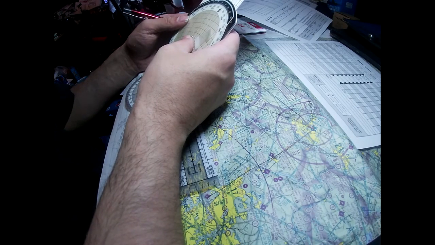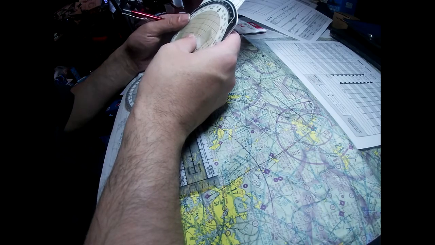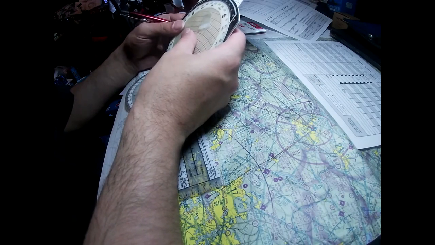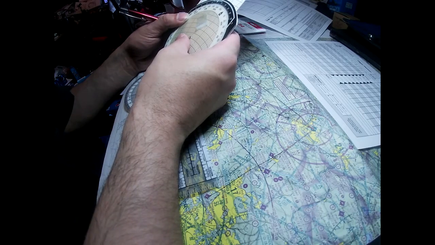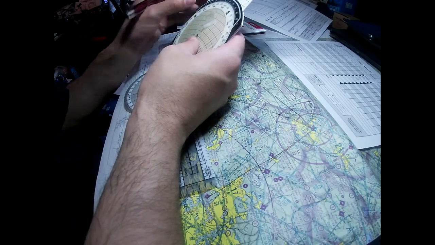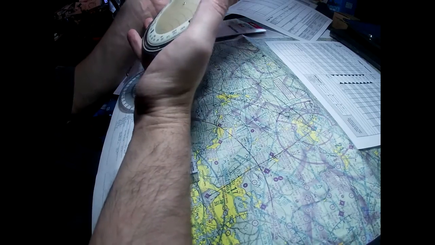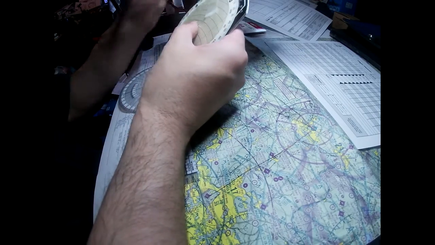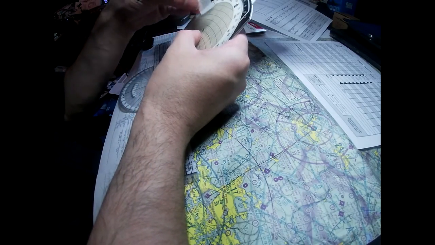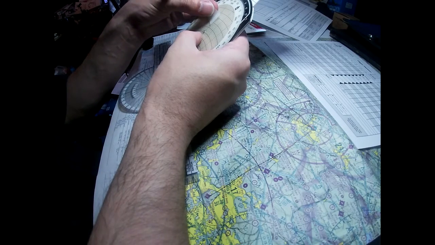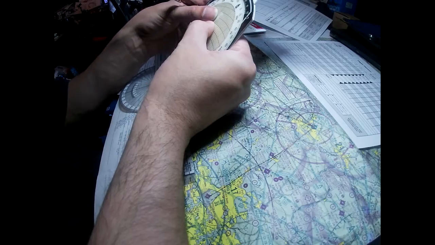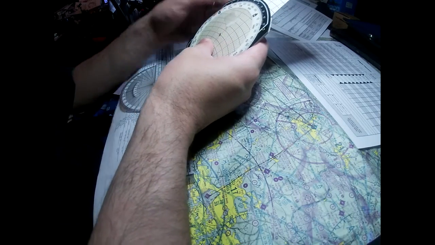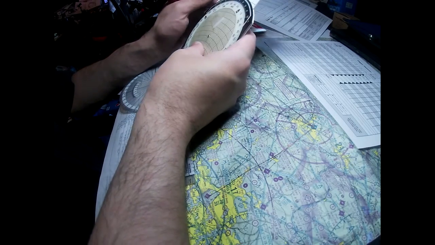So set true wind direction 330. Put it on 15 and set the true course.